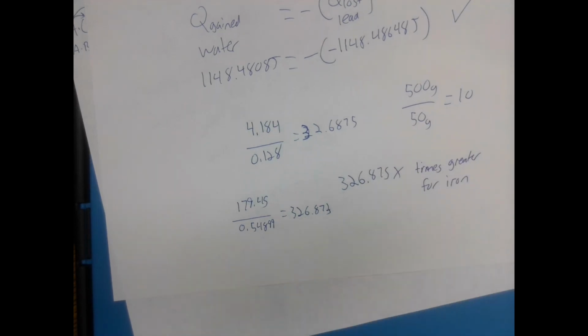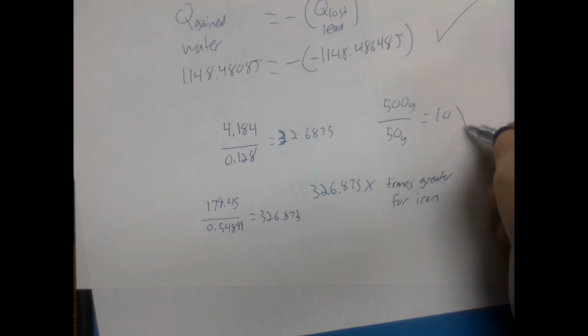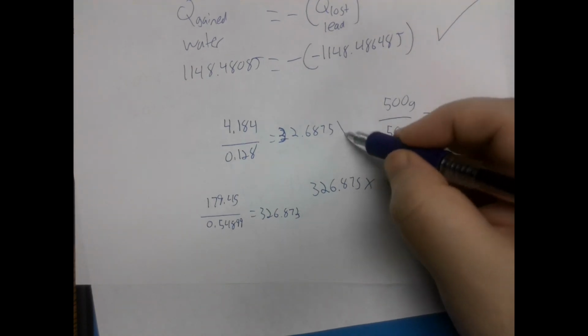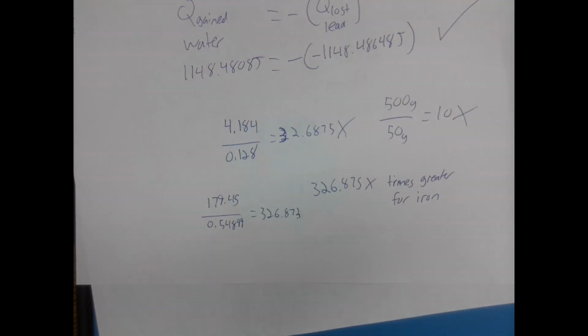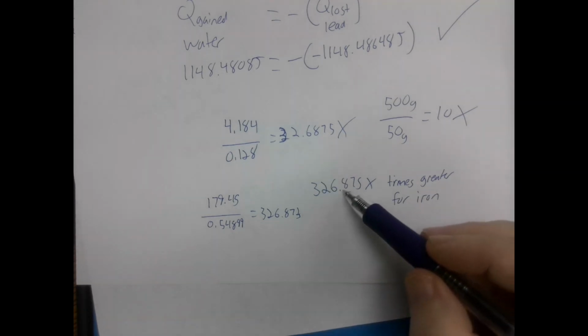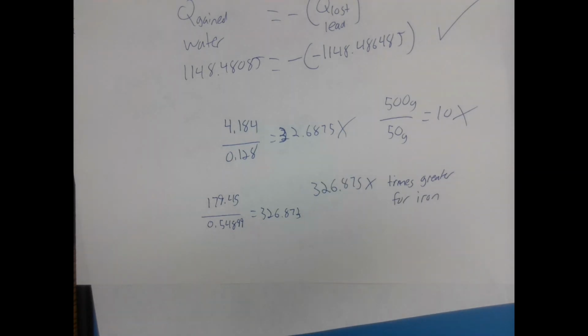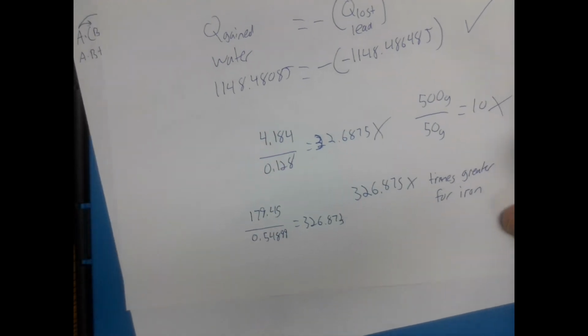The same factor. So the temperature change for lead was 327 times more than the temperature change for water. That's because it has 10 times the mass, and the specific heat value is about 33 times greater. These two add up to expect to see over a 300 times difference in change.